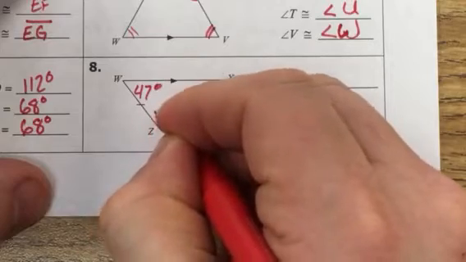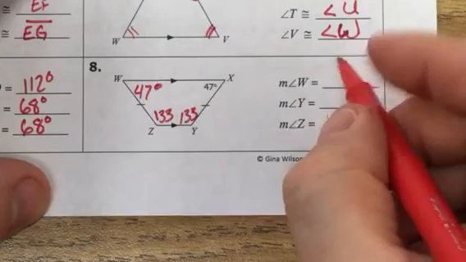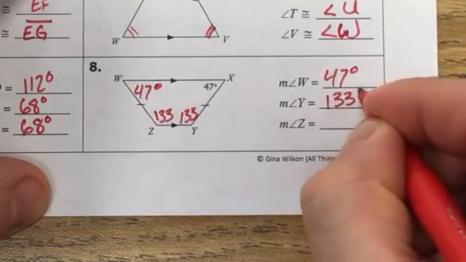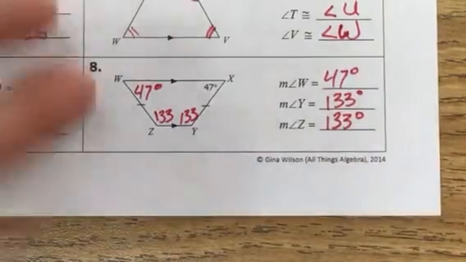So that would be 133. And that would be 133. So the measure of angle W is 47 degrees. The measure of angle Y would be 133 degrees. And the measure of angle Z would also be 133 degrees.